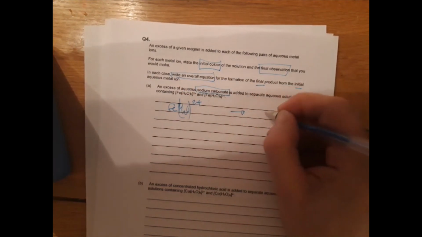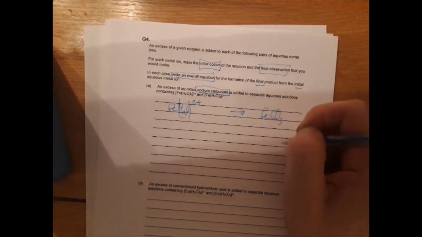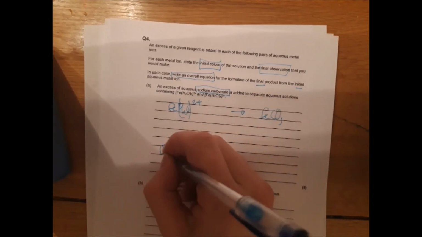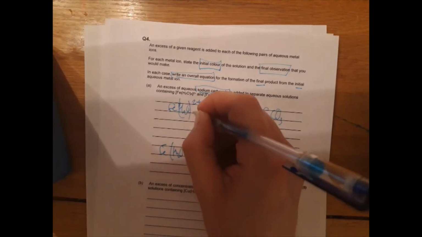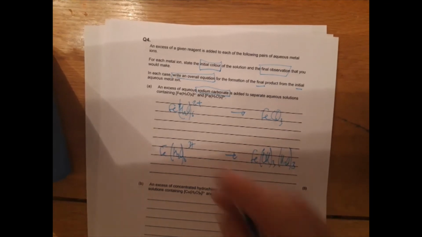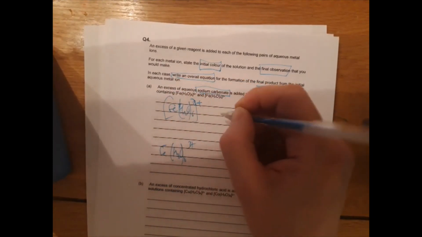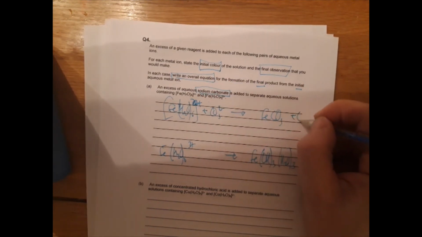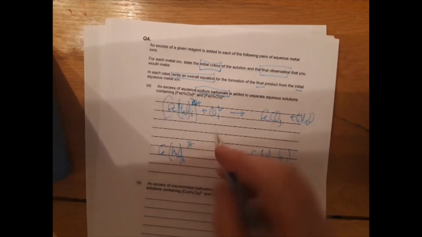will form FeCO3. Alright, and the iron 3+ will form Fe(OH)3(H2O)3. I'm going to do the equations first. Why not? Alright, carbonate. Got a bit neater. 6 H2Os.